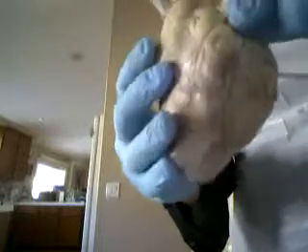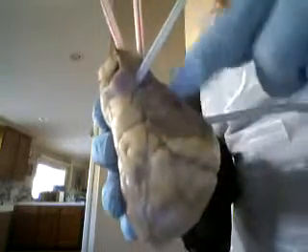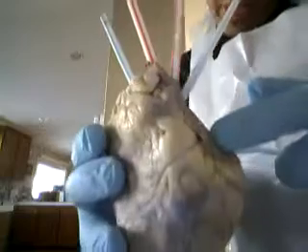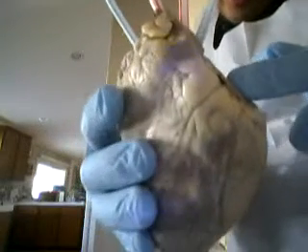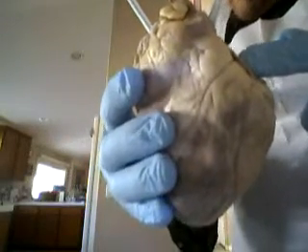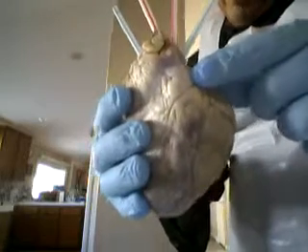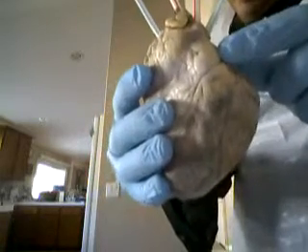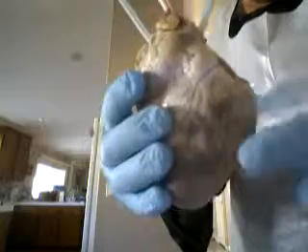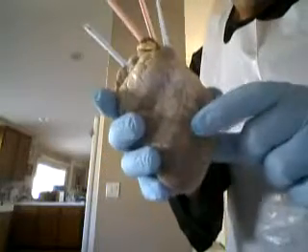This is the right auricle. This fleshy piece right here is the left auricle. And the auricles, they're small cone-shaped muscular pouches, and they act as reservoirs to help hold more blood. Okay. The bottom chambers are the right and left ventricles.